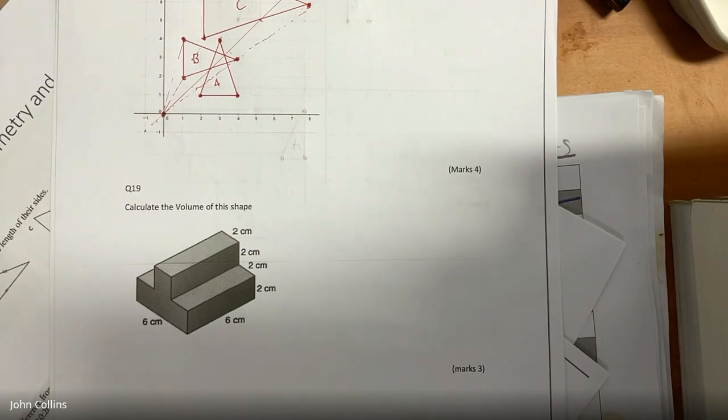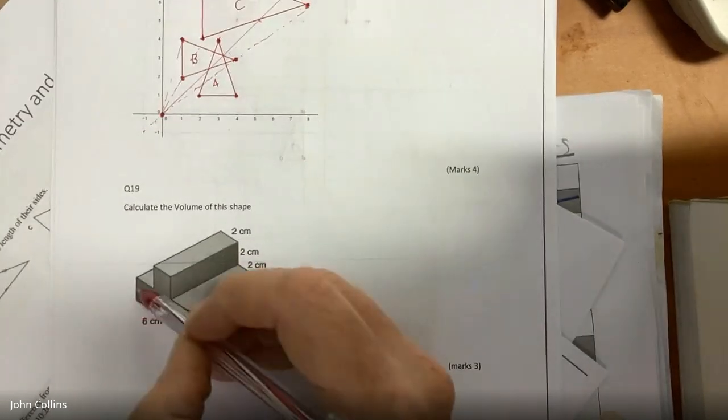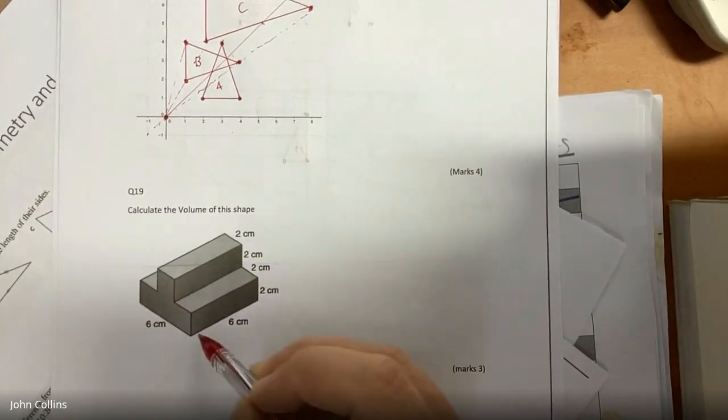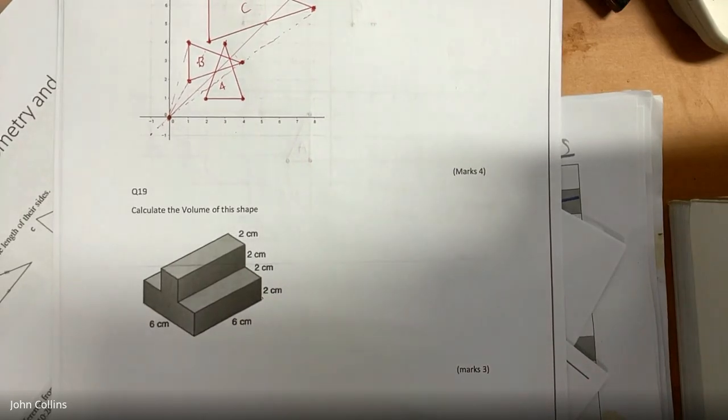Okay, there's a few ways to do it. Well, two main ways. This is a prism. So if I find the area of the front and multiply it by the depth of it, 6, that will be its volume. You can also split it up into two rectangles and do rectangular cuboids, length times width times height, whichever you want.